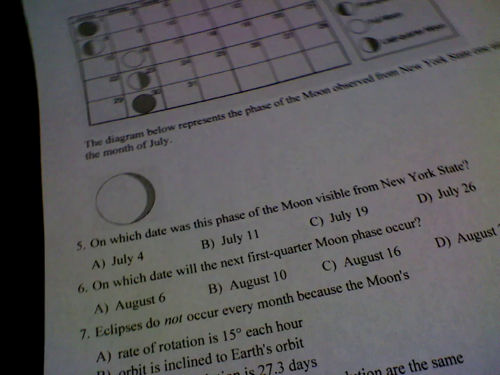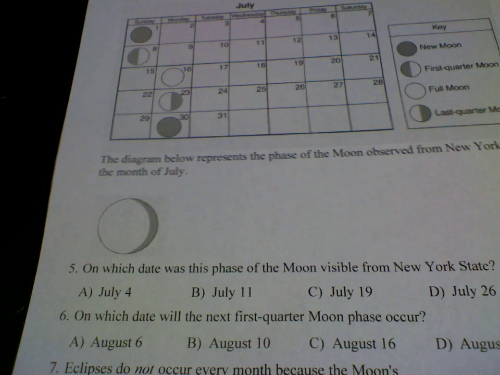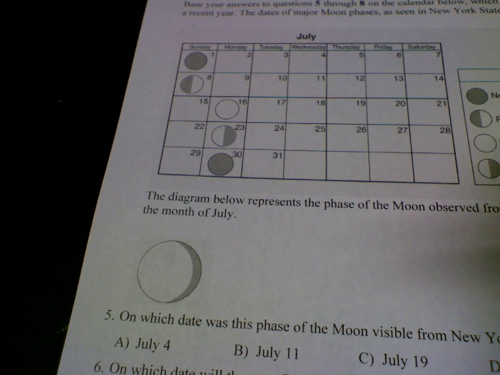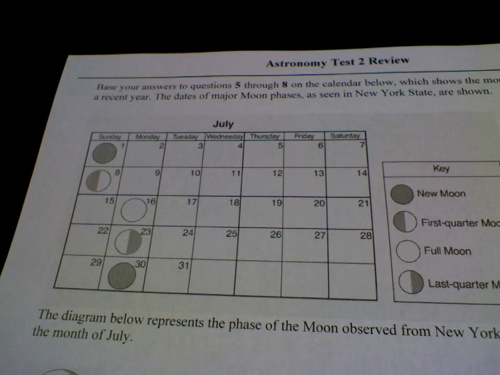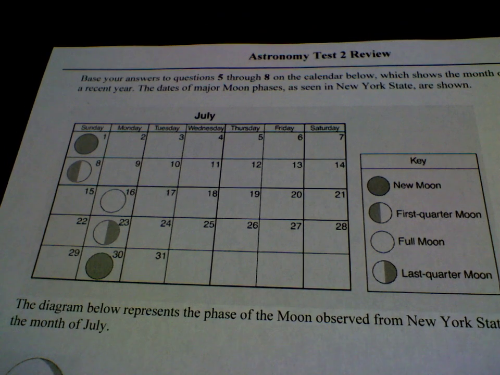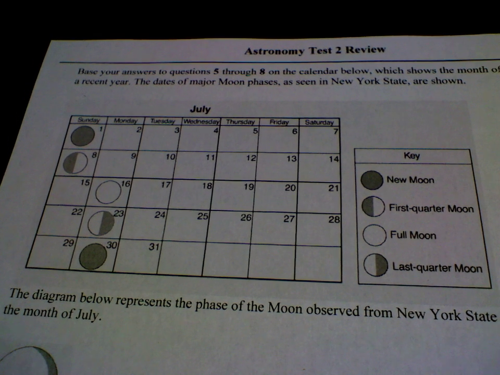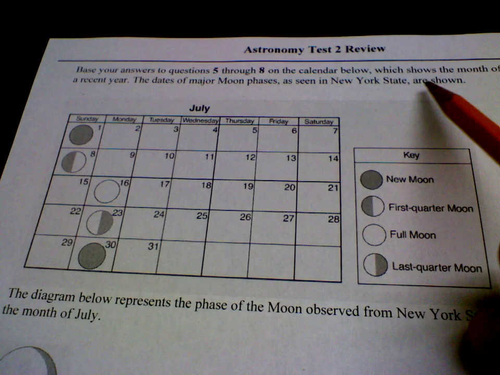Let's go to number 5. 5 through 8 is based on this calendar. So number 5, well, let's read, remember what I told you with group questions, always read the instructions. Base your answer to questions 5 through 8 on the calendar below, which shows the month of July of a recent year, the dates of major moon phases as seen in New York State are shown.